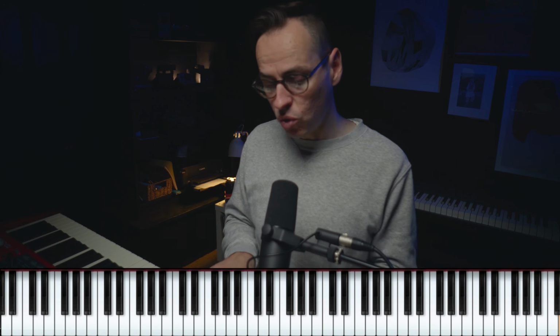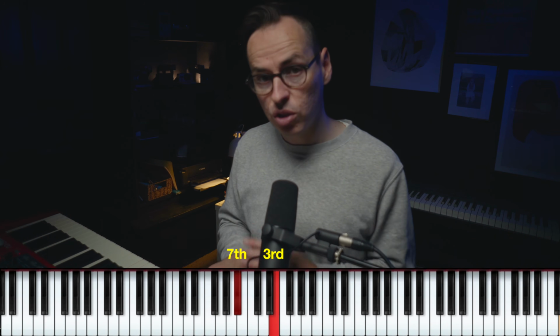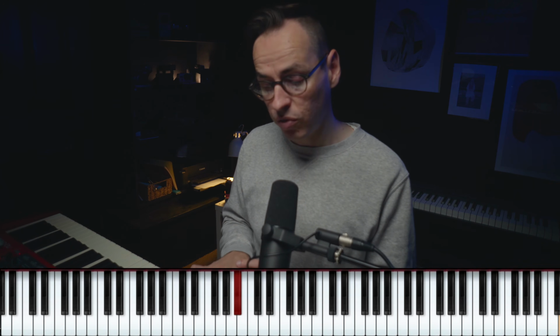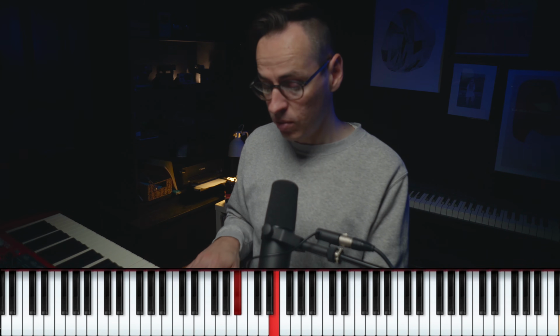Right, what about dominant 7? Well, if you didn't already know or you hadn't already guessed, this one's a little bit different. Let's have a look. So the interval between the 3rd and the 7th of a dominant chord is a tritone. Now, a tritone is just another name for a sharpened 4th or a flattened 5th. I'm assuming it's called tritone because it's got 3 tones between the notes.